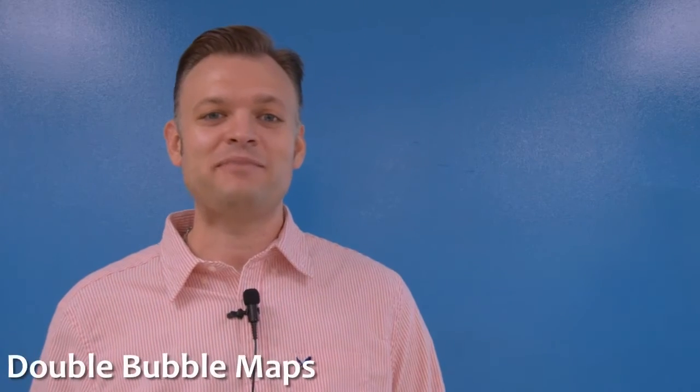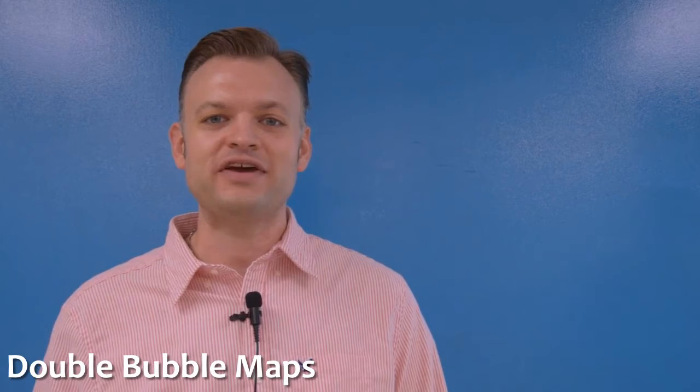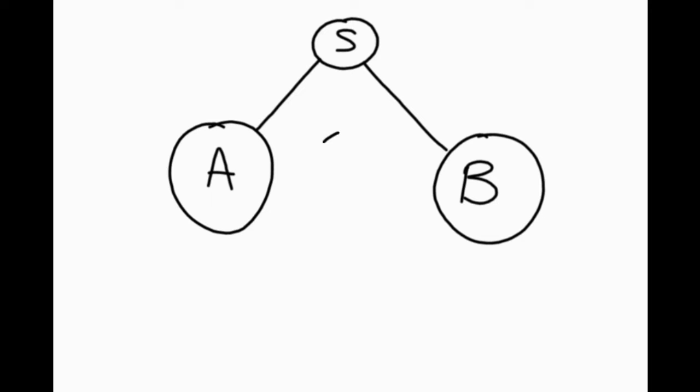The double bubble map is used to compare 2 things in order to find out how they are similar to each other and how they're different from each other. Let's take a look at how to make a double bubble map. Double bubble maps begin with 2 circles, writing words or pictures of the 2 things that you are comparing. Add circles in the middle for words or phrases that show how the 2 ideas are similar. Then extend a line to each of the 2 original circles.